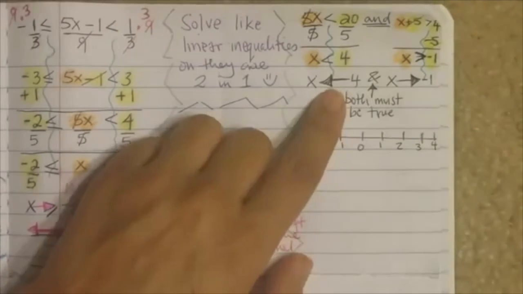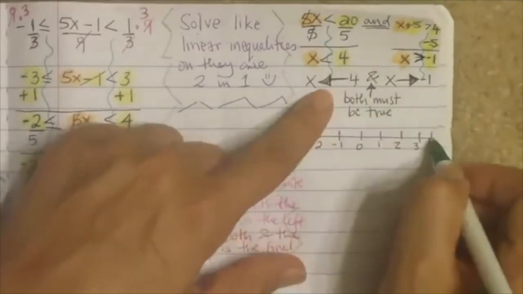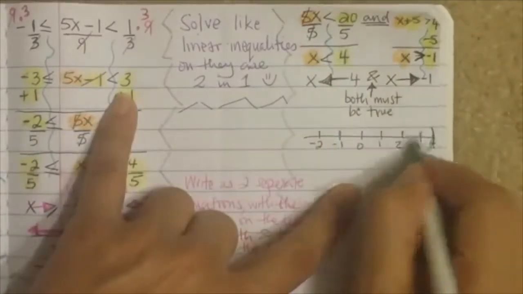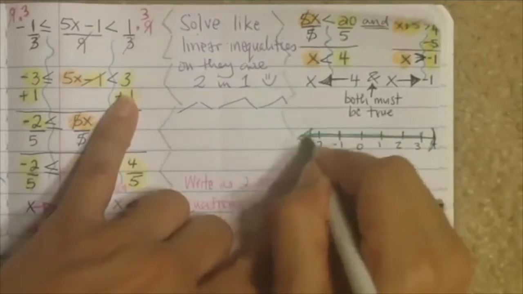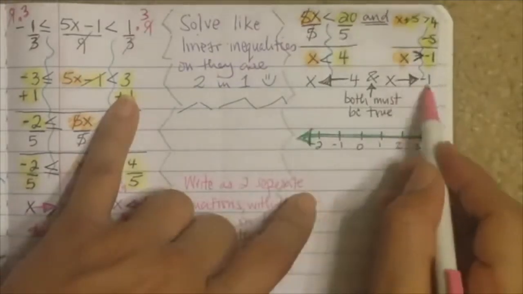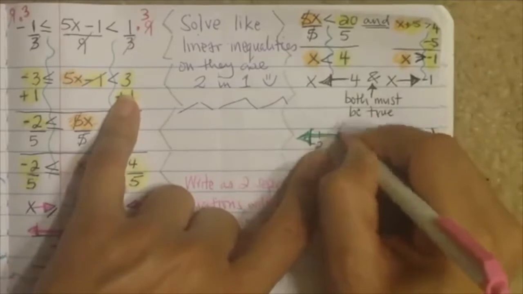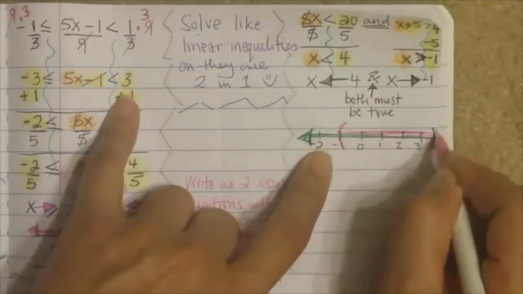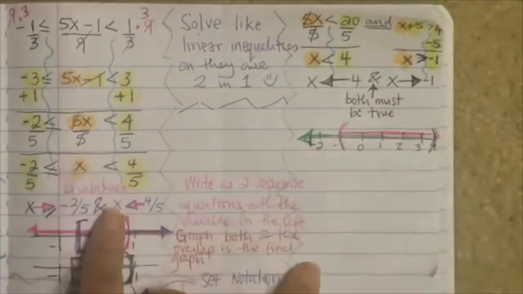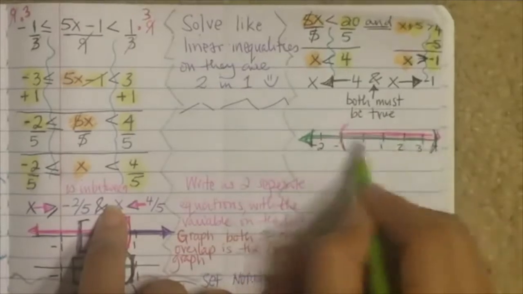Now with the first one, x is less than 4, so an arrow going to the left from 4, open circle because there's no equal to, or open parentheses. Take a different color. X is greater than negative 1, so starting at negative 1, open parentheses, all the way to the right. And because it says and, both have to be true.